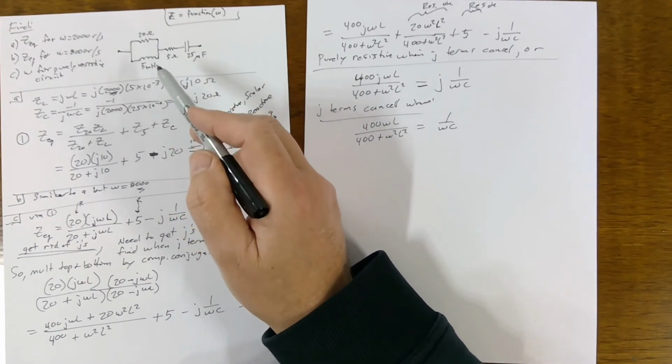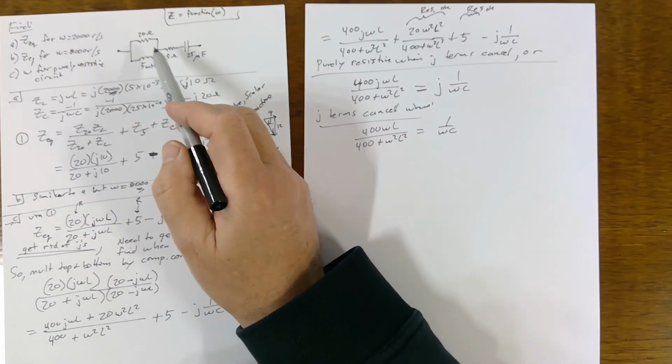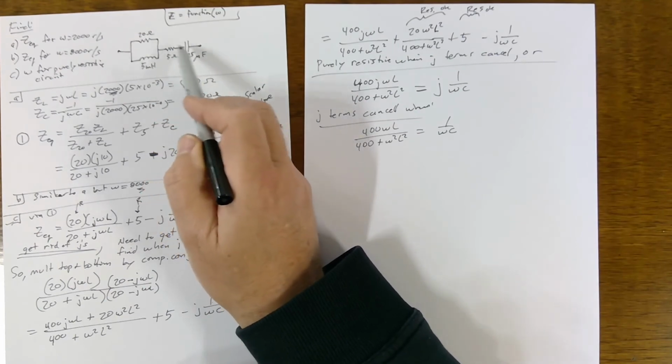That is to say, this circuit will be purely resistive.